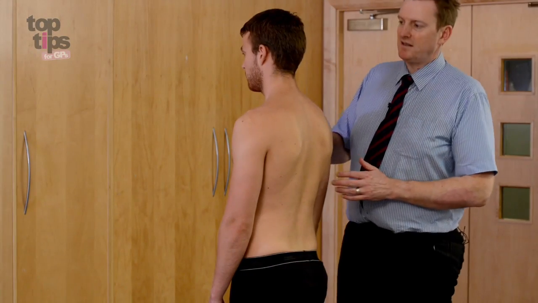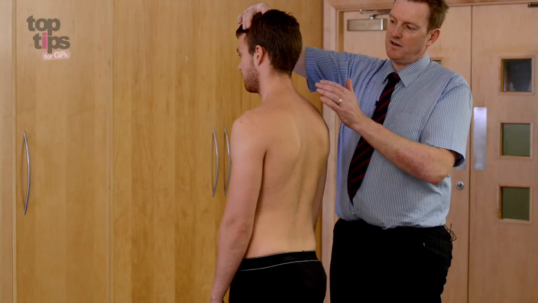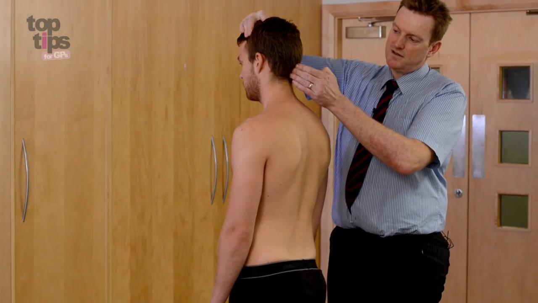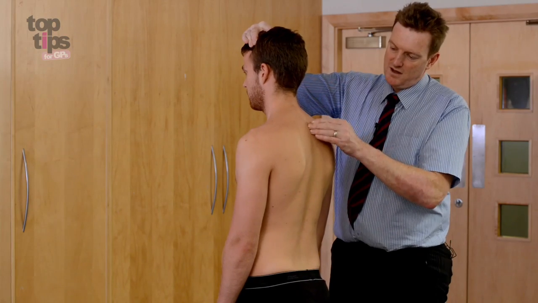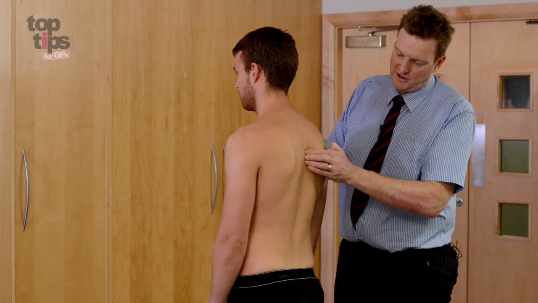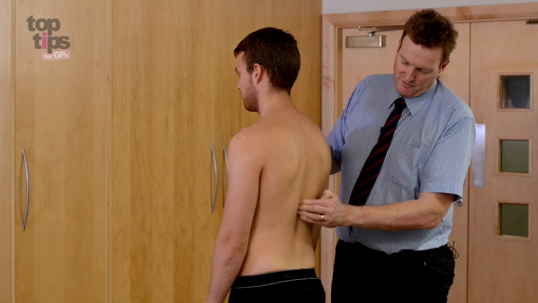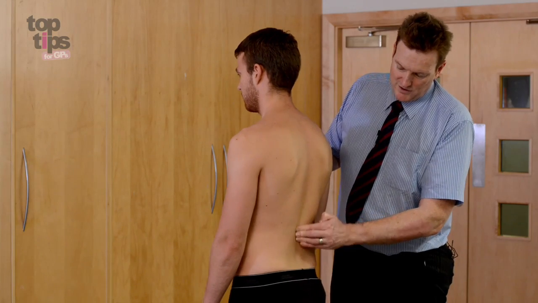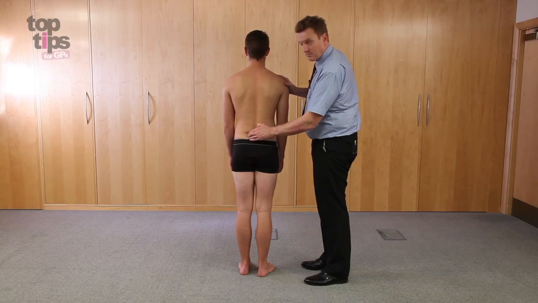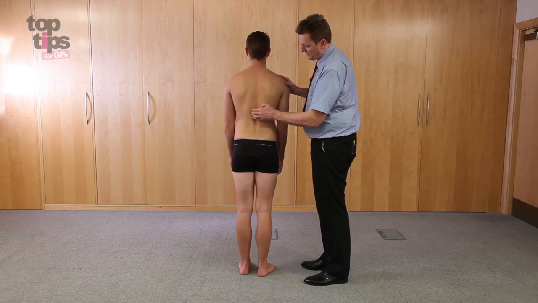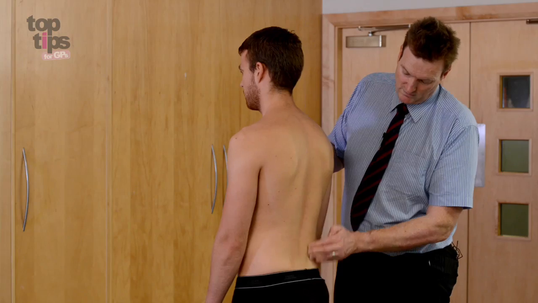We need to check for tenderness down the spine, right from the length of the cervical spine at the top, pressing on the vertebra, supporting your patient's head gently and then their shoulder, otherwise you tend to push them forward and they don't really like that. Going down, checking all the vertebrae, the spinous processes as they come down, and then paraspinal muscles on both sides. Okay.